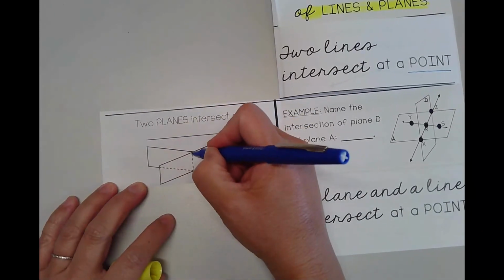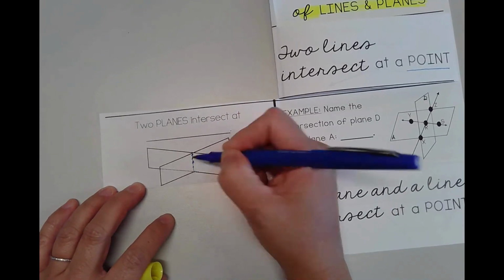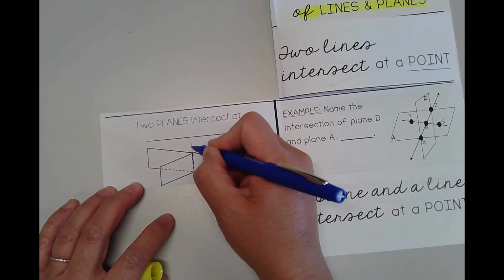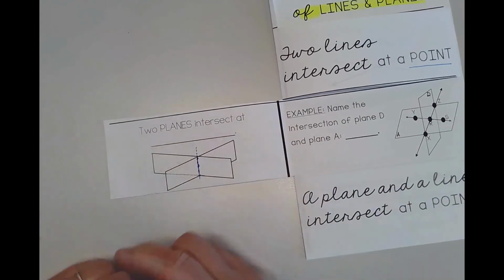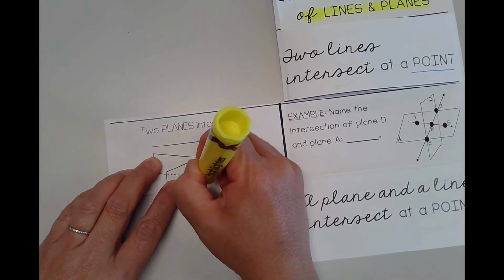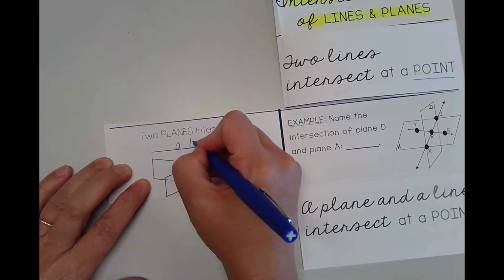They're going to intersect here, here, here, there. They're going to intersect all along here, right? And remember, it would keep going because planes really go on forever. But those two planes are going to intersect all along that line. So two planes intersect at a line.